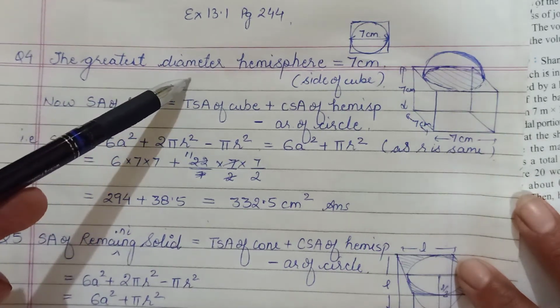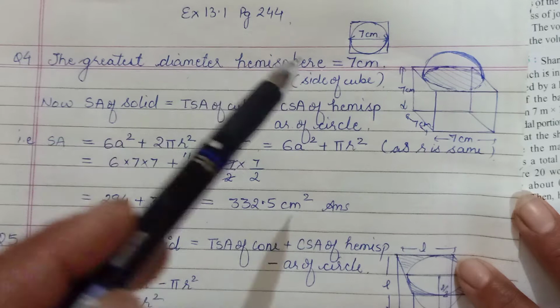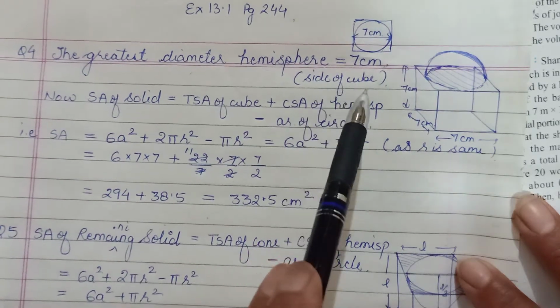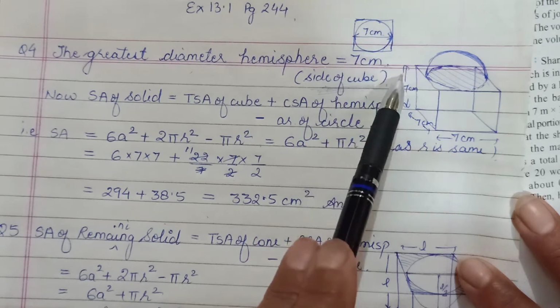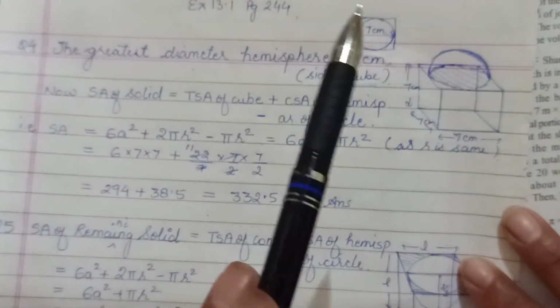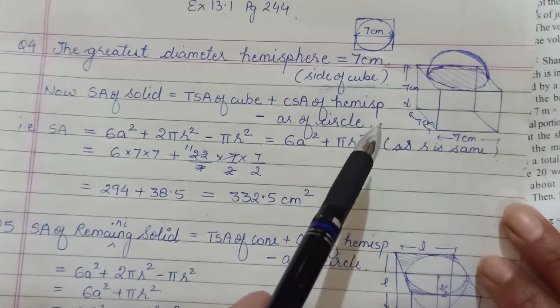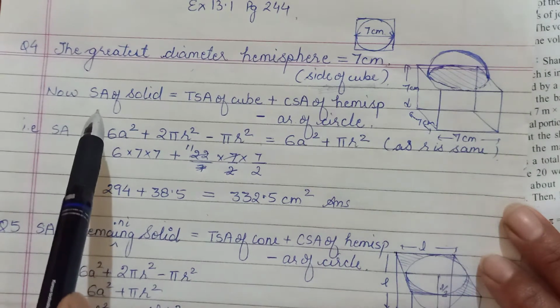So the greatest diameter, as I've told you, of this hemisphere is 7 centimeter possible, which is same as the side of the cube. Whatever will be the side of the cube, that much is the maximum diameter of the circle or hemisphere we can fit in it. Then you have to find the surface area of this solid.